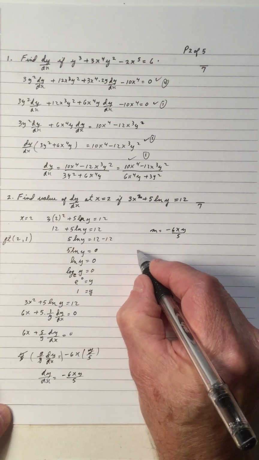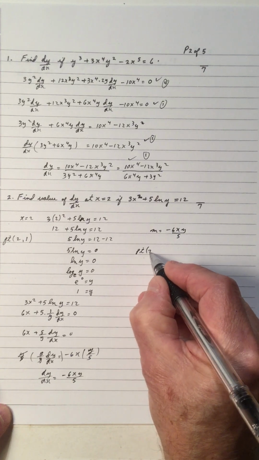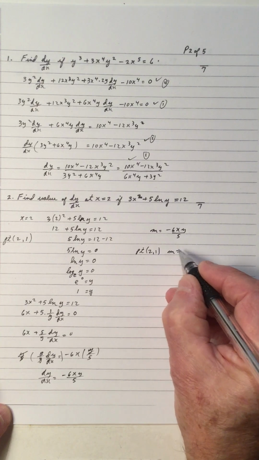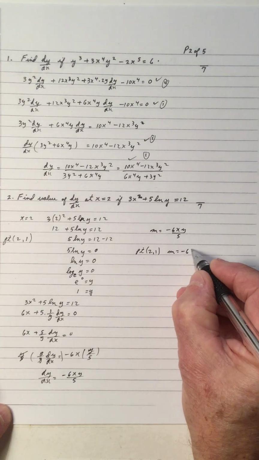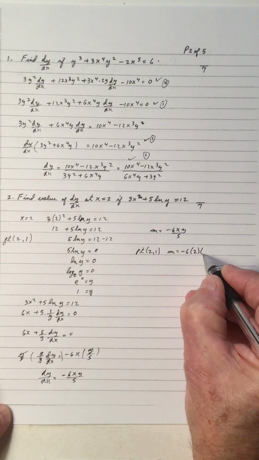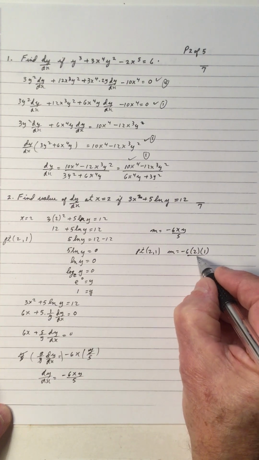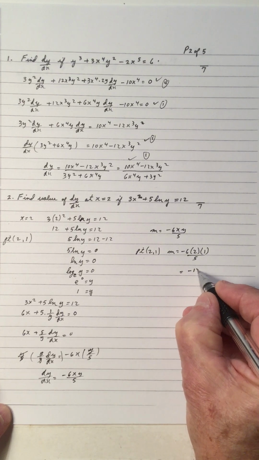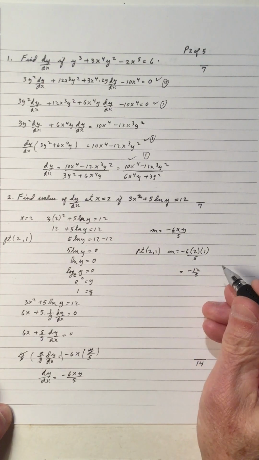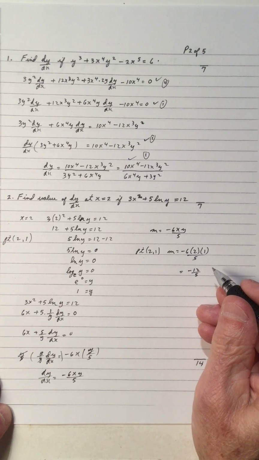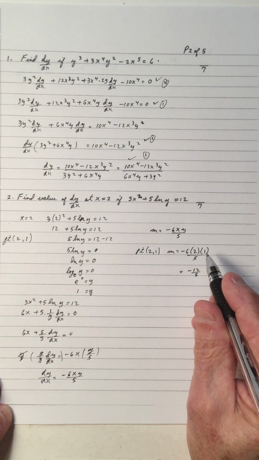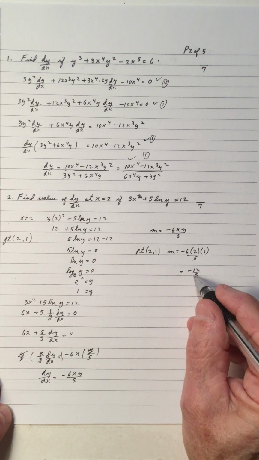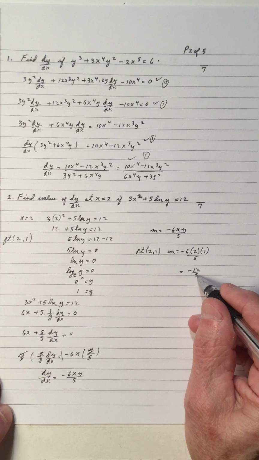So let's take the point. So the point is (2, 1), and we sub (2, 1) in here. Negative 6, x is 2, y is 1, over 5. So that gives us a negative 12 over 5 as our slope. So the value of dy/dx, the slope, is negative 12 over 5.